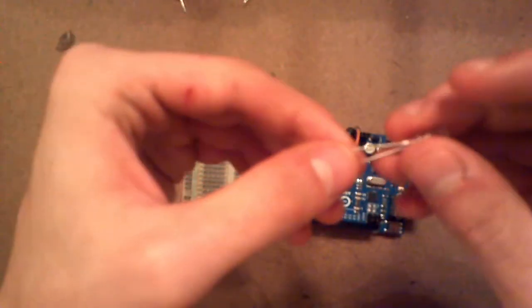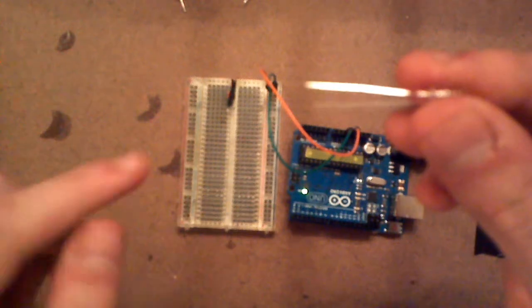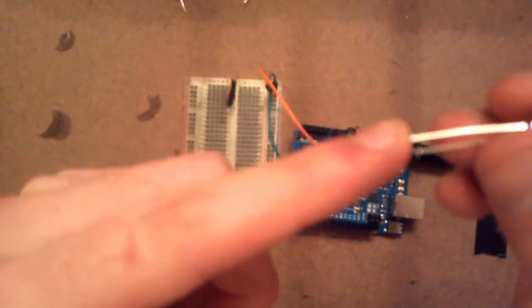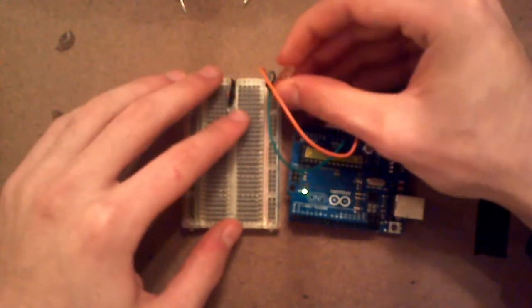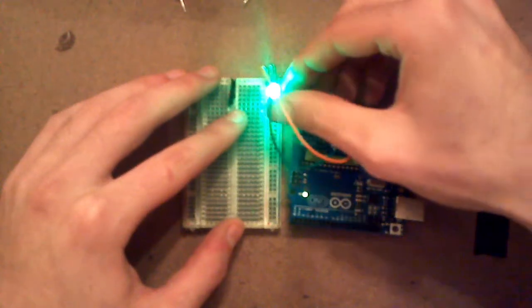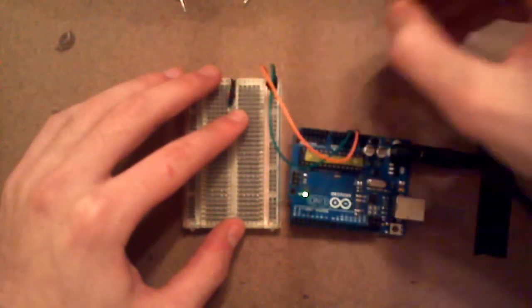This is a standard 5mm LED, and one contact is longer than the other. This is the contact that wants to be hooked up to the positive voltage. So let's try this out. Okay, the LED turns on. So it looks like the power to this board is good.